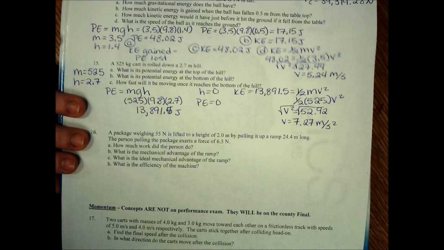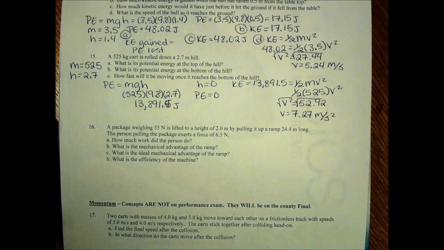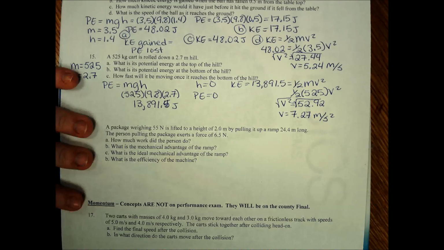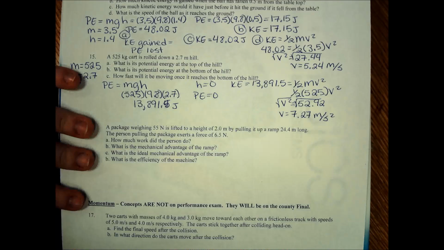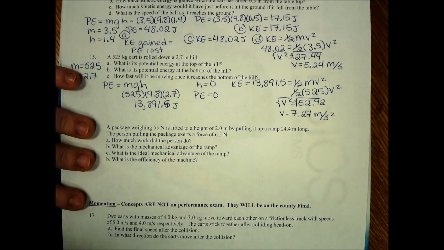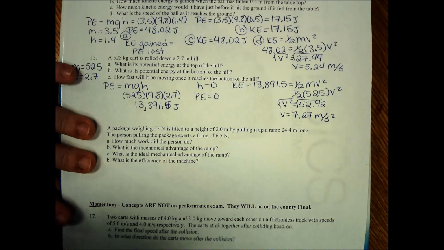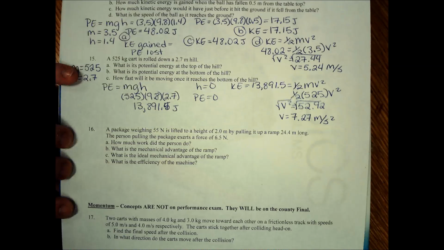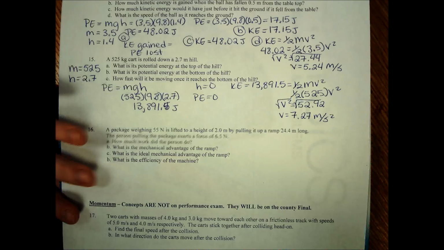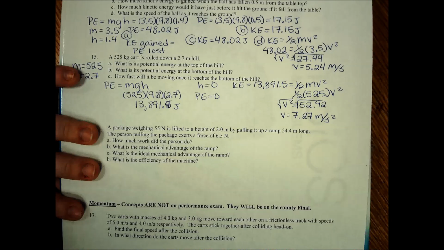Alright, this last one's a little bit different. It is simple machines, so we're looking at actual mechanical advantage, ideal mechanical advantage, and efficiency. A package weighing 55 newtons is lifted to a height of 2 meters by pulling it up a ramp 24.4 meters long. The person pulling the package exerts a force of 6.5 newtons. How much work did the person do? What is the AMA? What is the IMA?